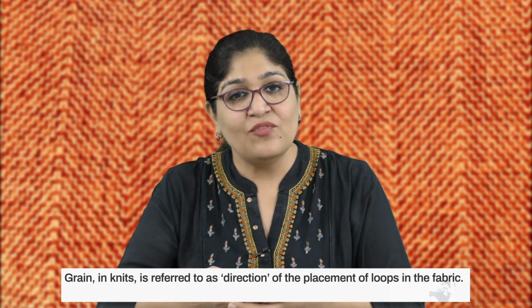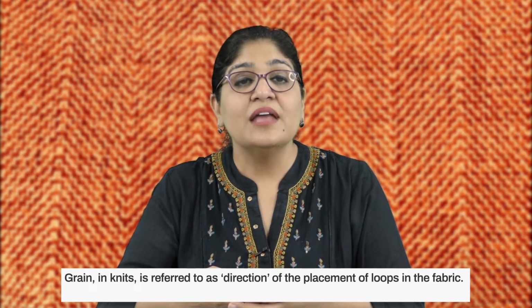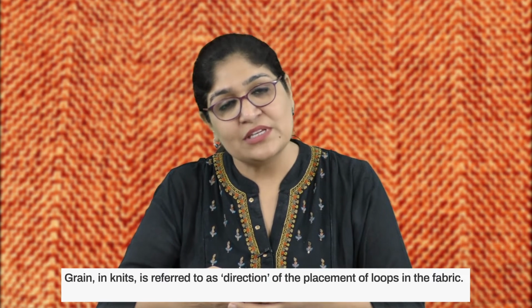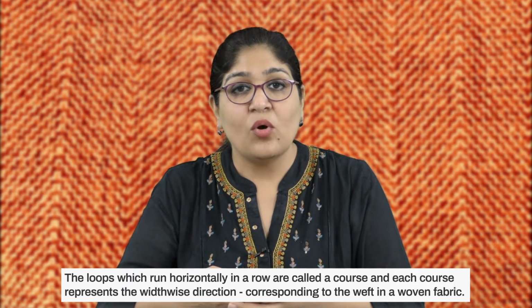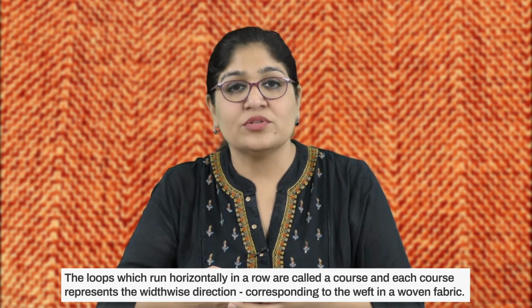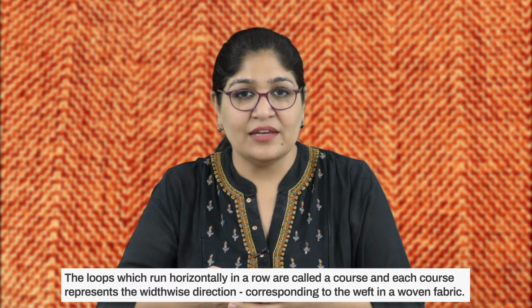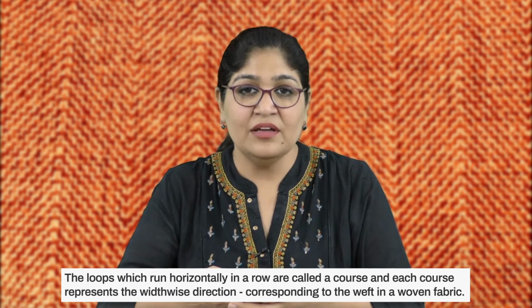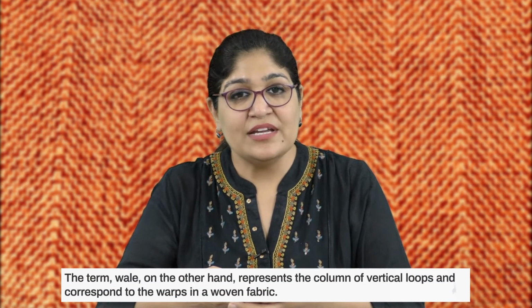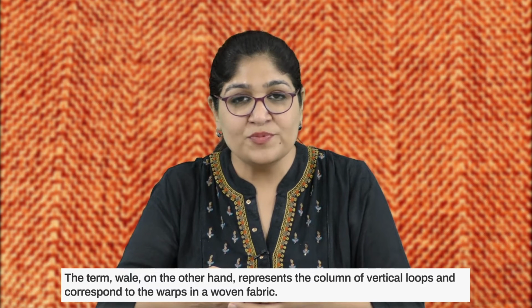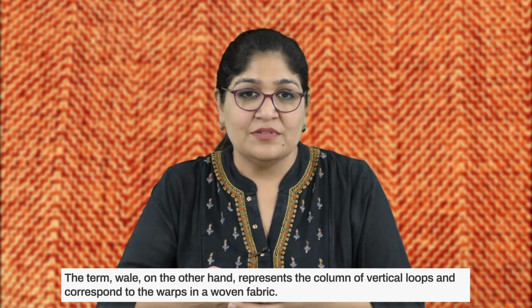Grain in knitted fabrics is referred to as the direction of the placement of loops in the fabric. The loops which run horizontally in a row are called courses, and each course represents the widthwise direction corresponding to the weft in a woven fabric. The term wale, on the other hand, represents the column of vertical loops and corresponds to the warps in a woven fabric. Knitted fabrics are also cut following the grain line marked in the pattern pieces, whether it is lengthwise, crosswise, or the bias direction.